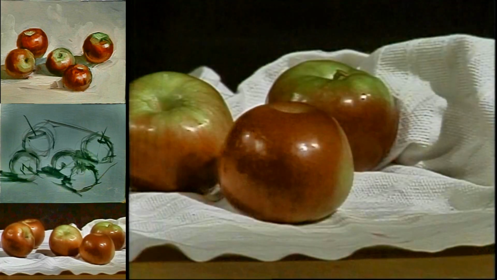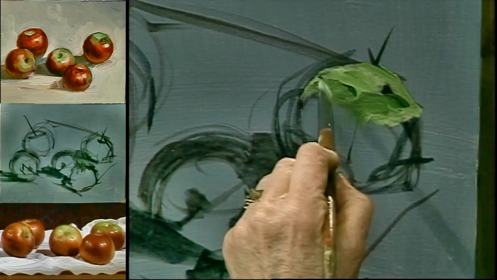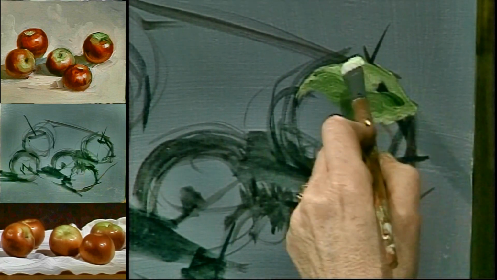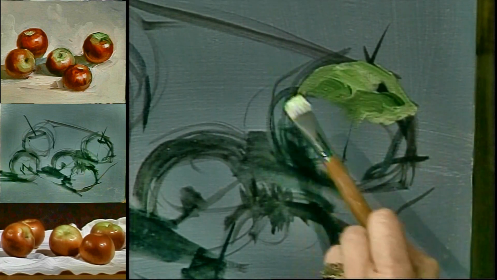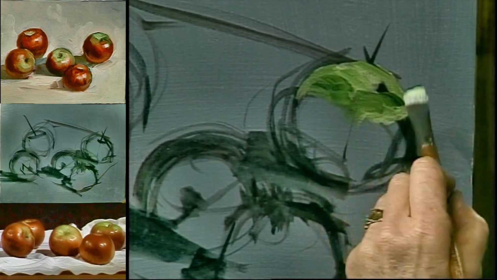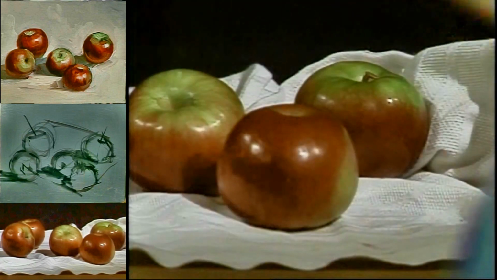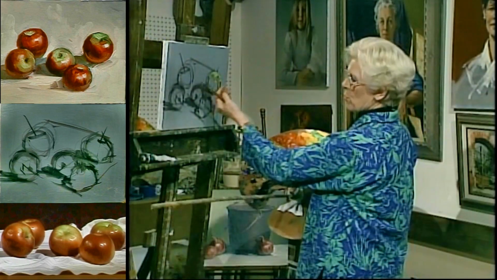I hope you can see my brush strokes. Trying to have the brush strokes represent each observation. I don't look in paint, I look and analyze in paint. What I'm analyzing now is not only the green part, but the fact that that is the top plane of the apple. Now, my strokes will change because I'm going to be coming down on the front plane of the apple.